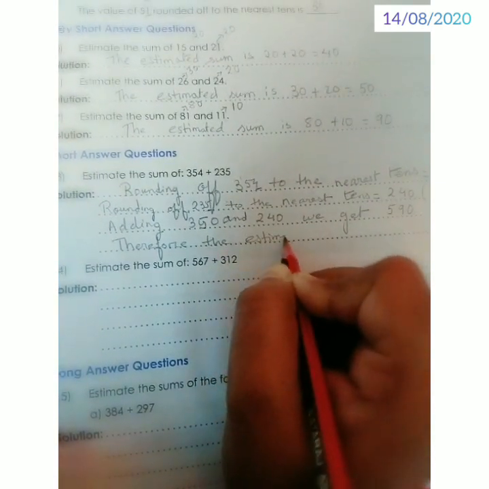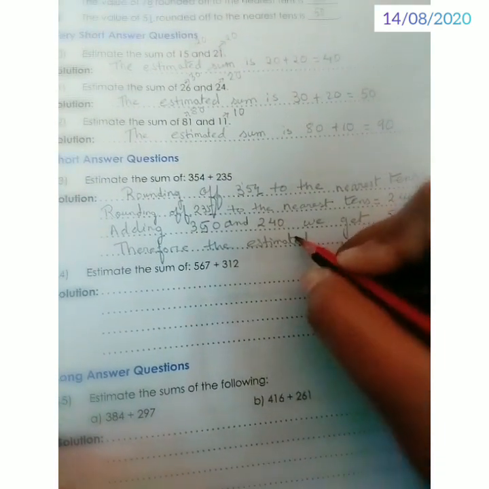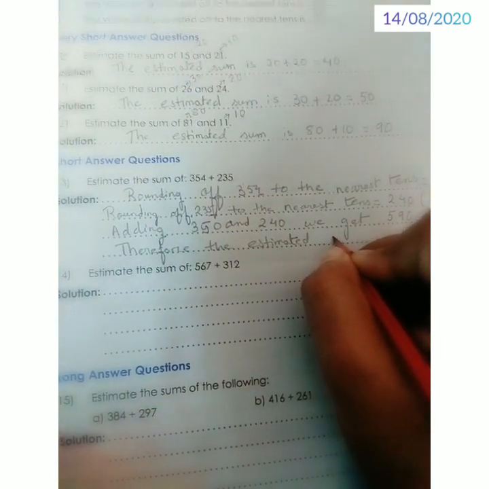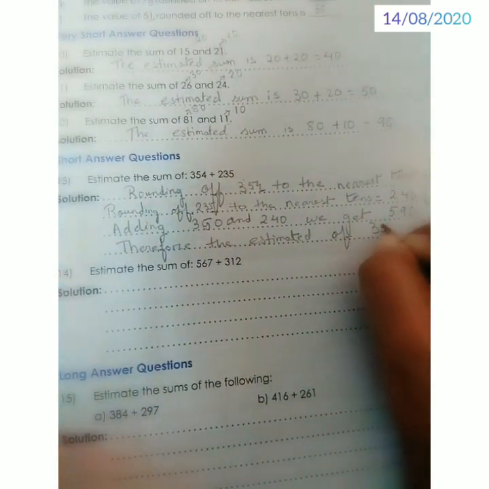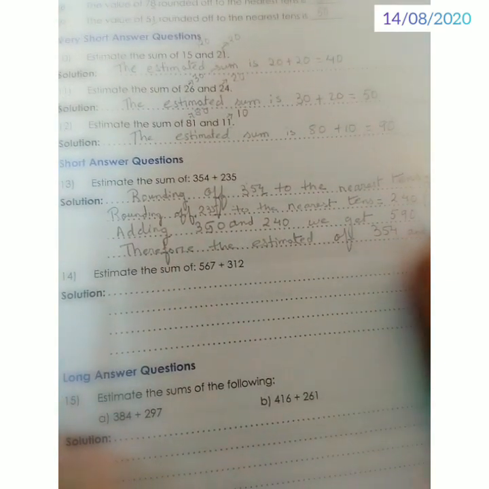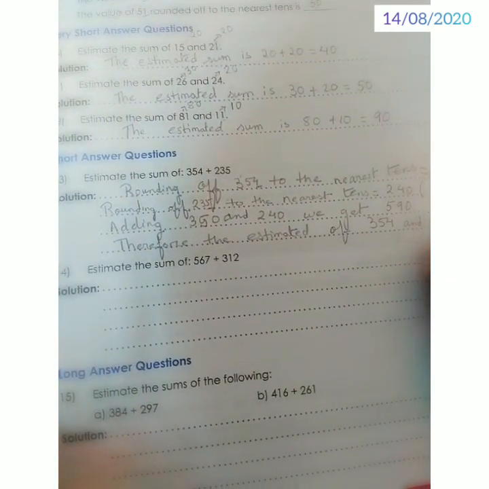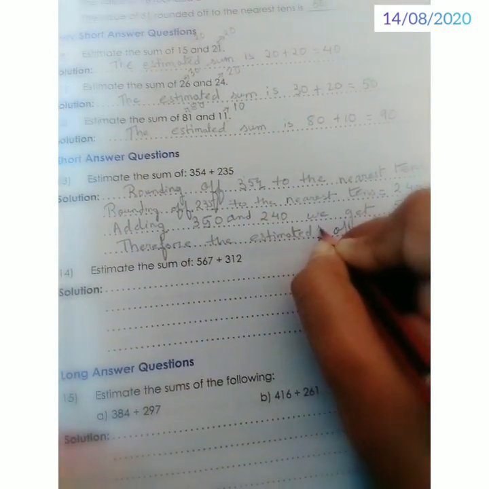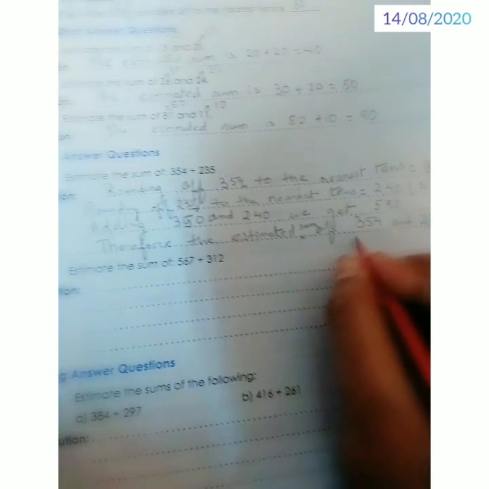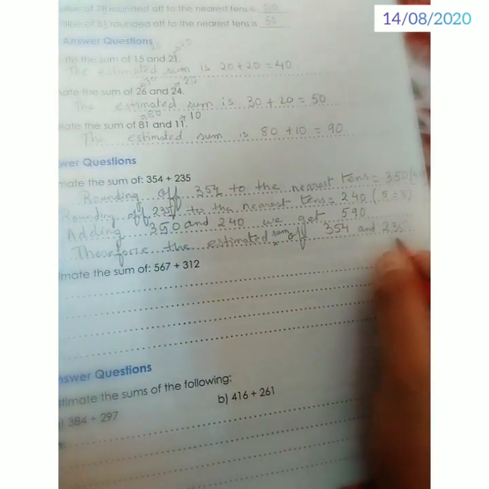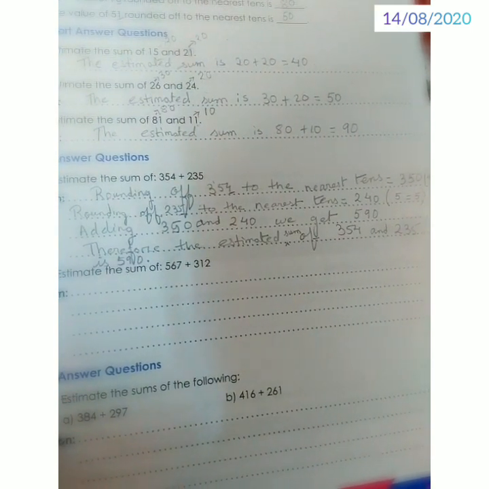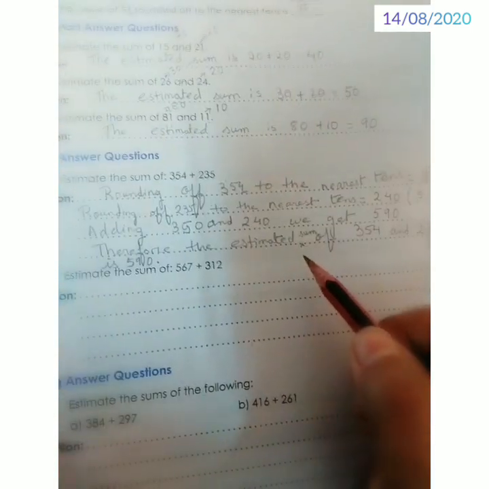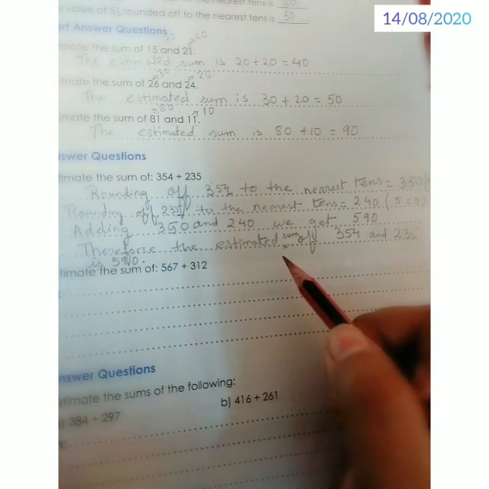Alright, so therefore the estimated sum of 354 and 235 is 590. Okay, all of you are clear? I hope so all of you are clear, isn't it? So now let's move on to the next question.